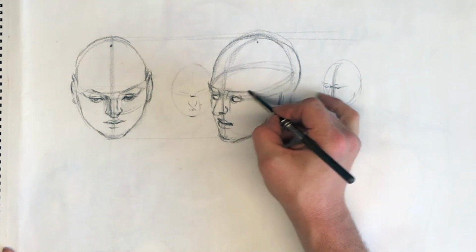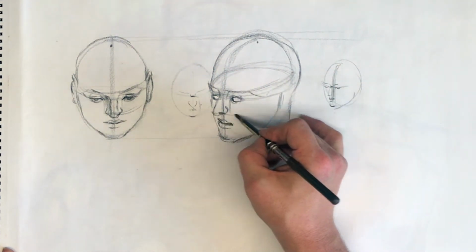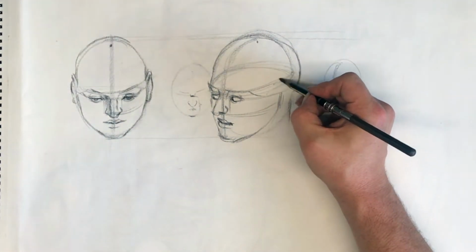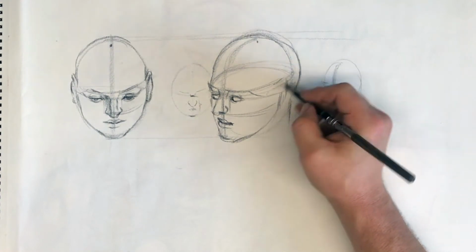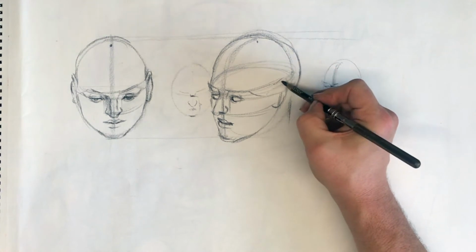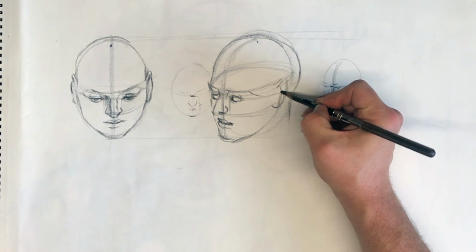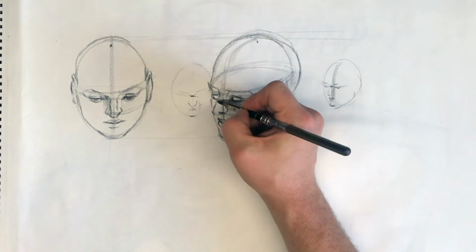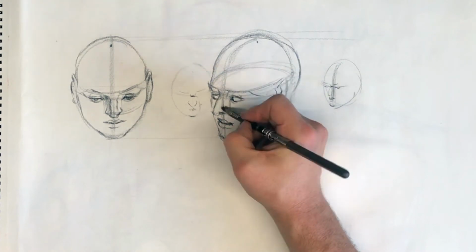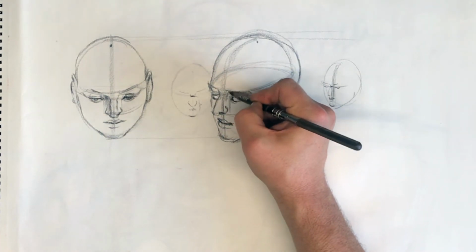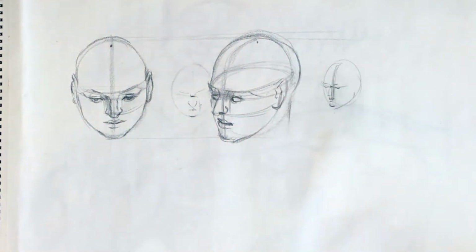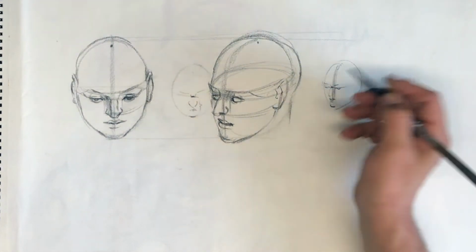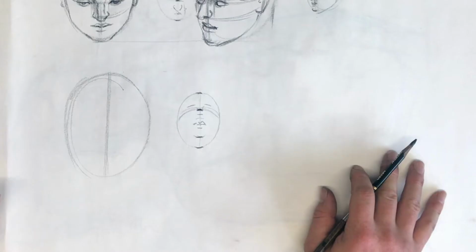So keep in mind, these lines run up and up this way, like that, around. Let's do that. So here's the top of her ear, and here is her earlobe. Okay, just so you can see that clearly. Okay, so here is a head in 3/4 view, seen slightly from above.